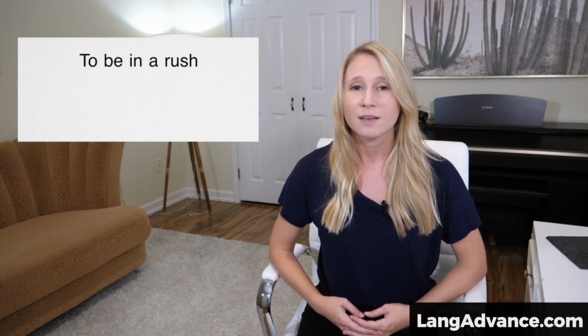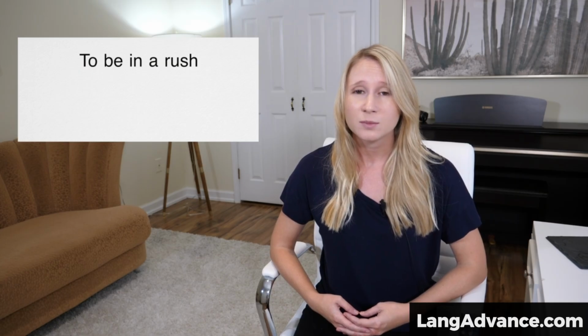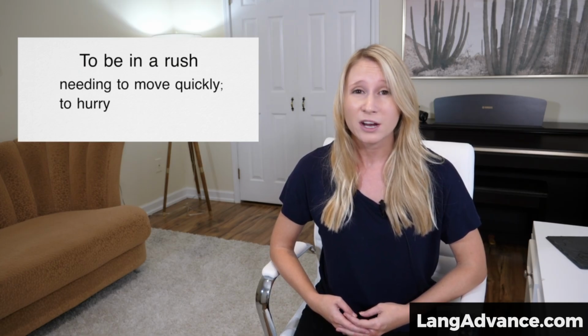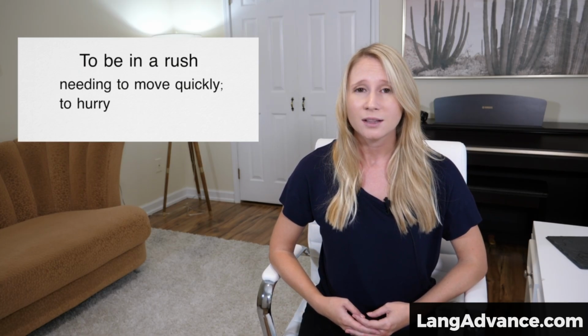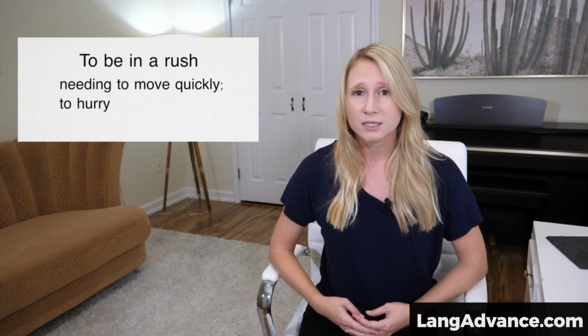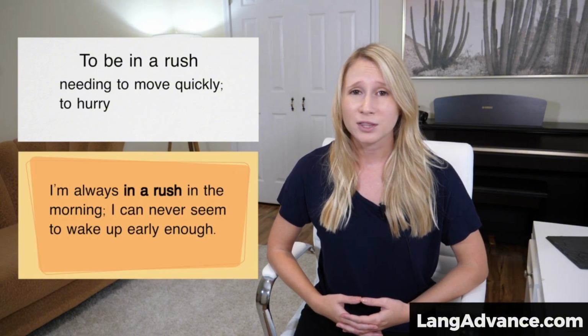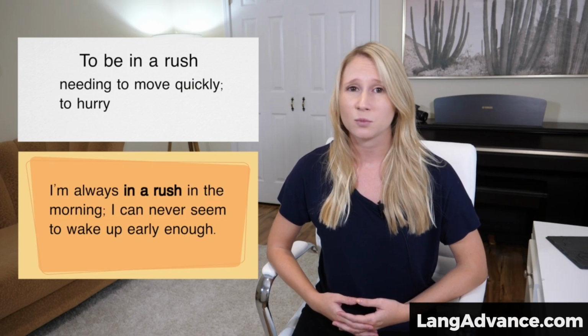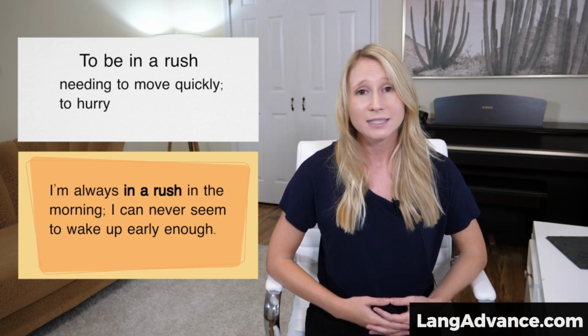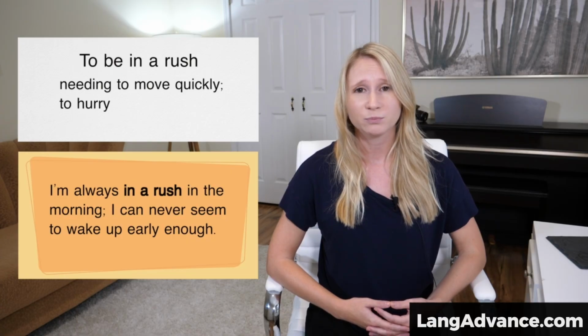Next, we have the phrase, to be in a rush. If someone is in a rush, this means that they are in a hurry, or they are needing to move quickly. Let's see how we would use it in a sentence. I'm always in a rush in the morning. I can never seem to wake up early enough. Now let's see how we used it in our conversation.